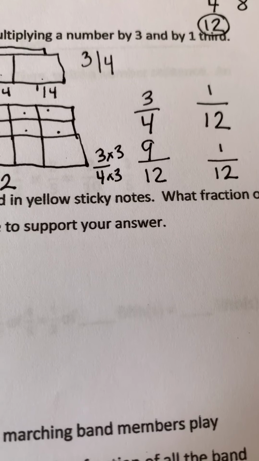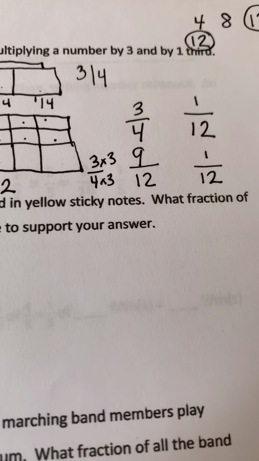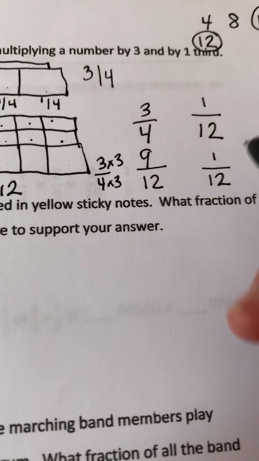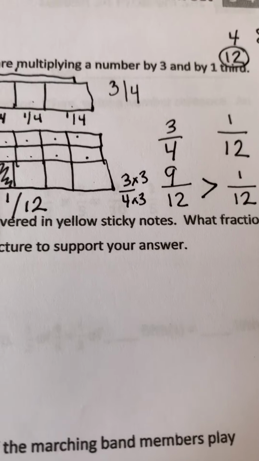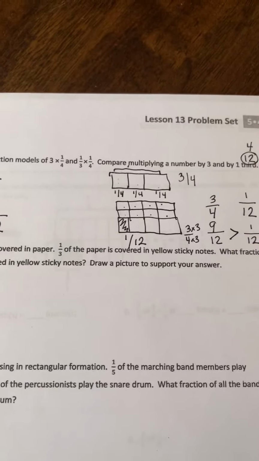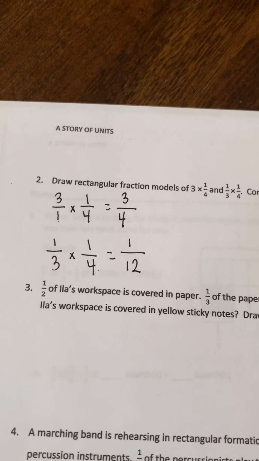Now we're comparing 9/12 and 1/12. Which one is larger? 9/12 is larger. So we figured out which one was larger by drawing a rectangular model and by creating a multiplication sequence.